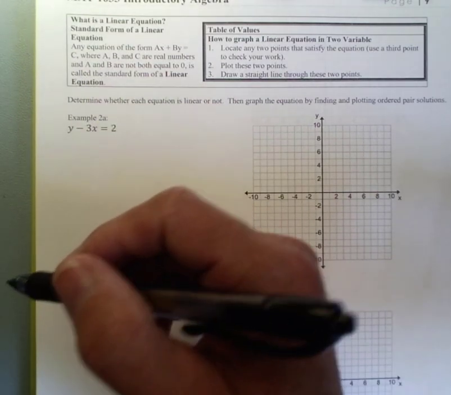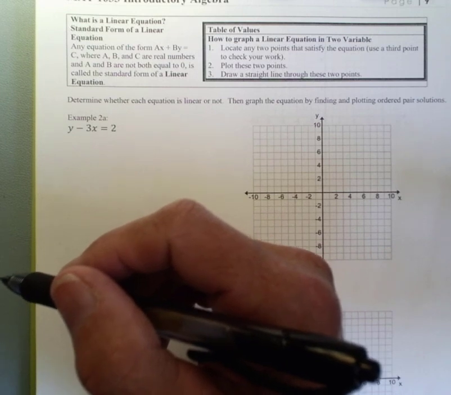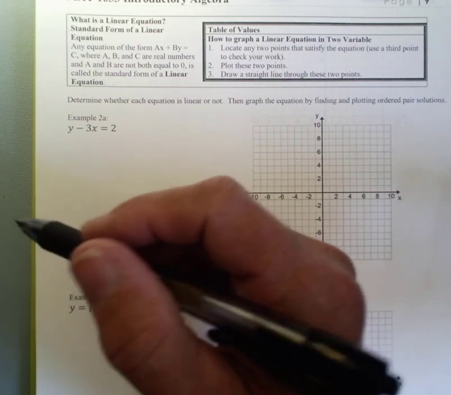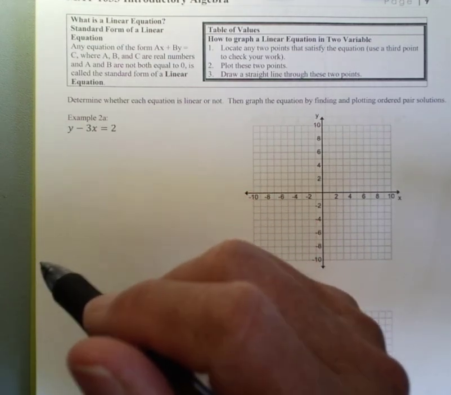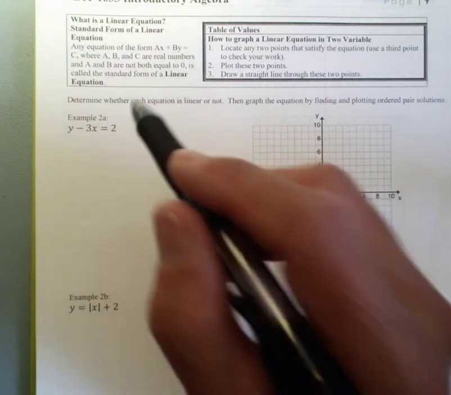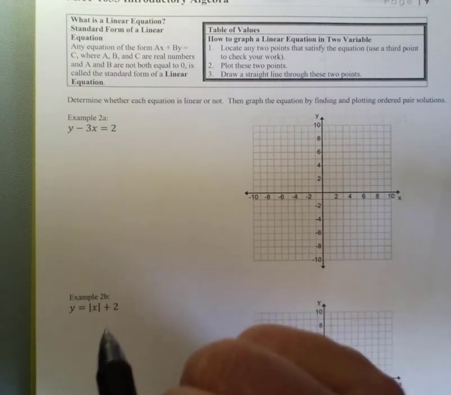So we'll have an x variable and a y variable, but we won't have anything unusual mathematically. We won't have any absolute value. We won't have any squared things. So we just have x and y, or x or y, and maybe a number, and that's going to give us a linear equation.